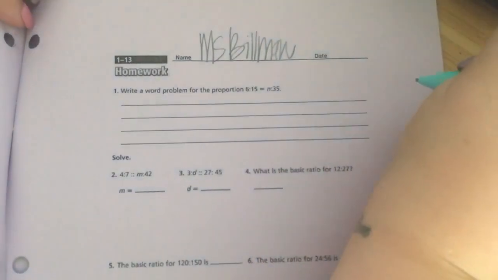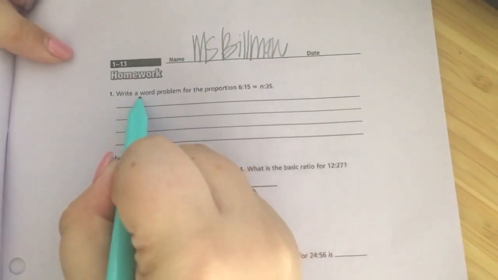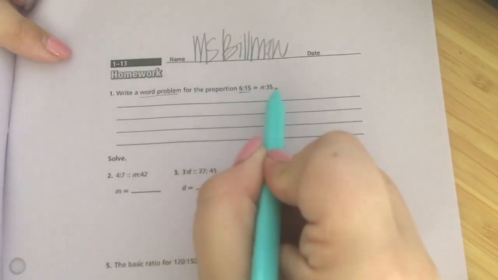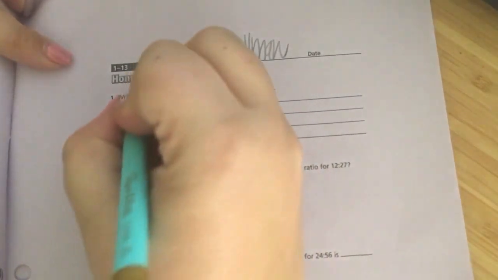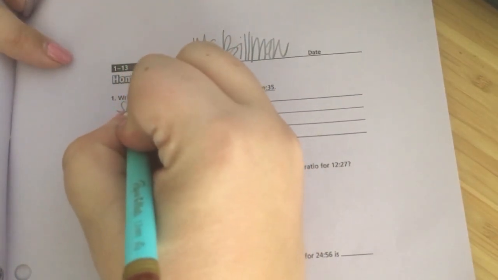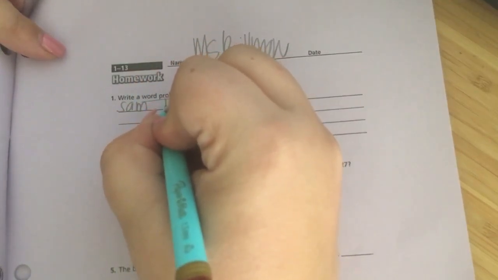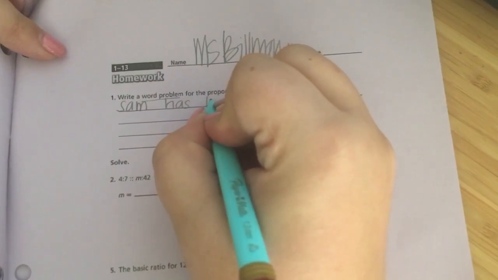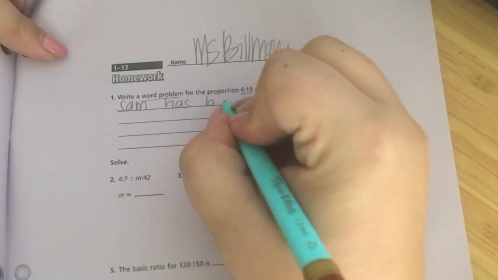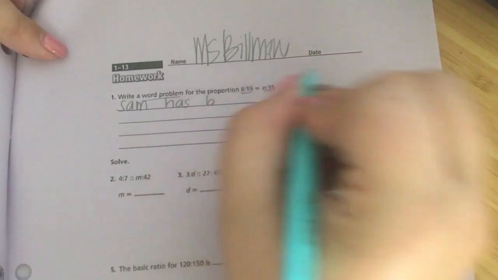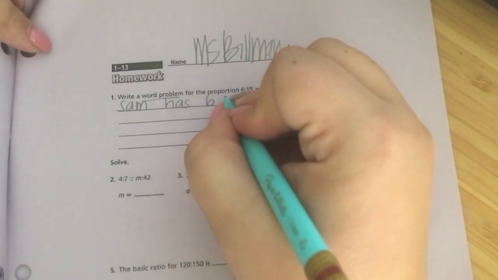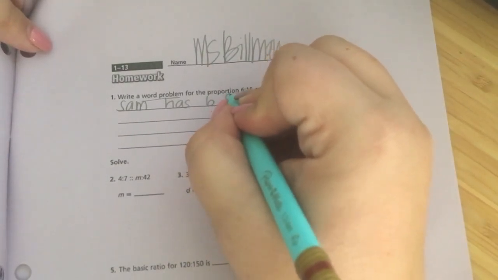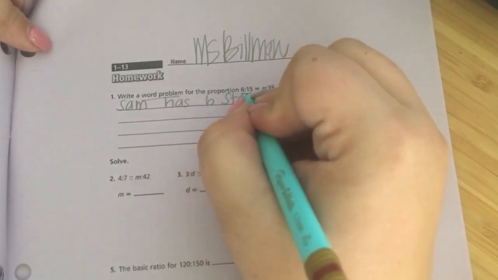Can you believe it? There are only like 2 lessons left of Unit 1. It's crazy. So we're going to write a word problem for the ratio 6 to 15 is equal to n to 35. When you're writing a word problem, you always want to think of what could be part of it. So I could pick basketballs and tennis balls.